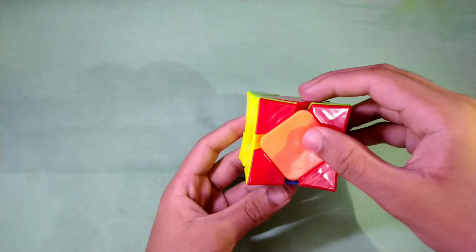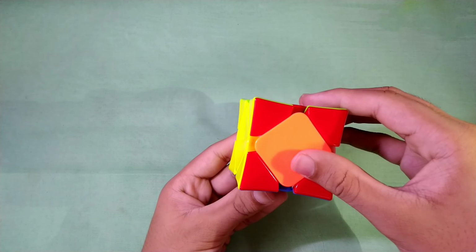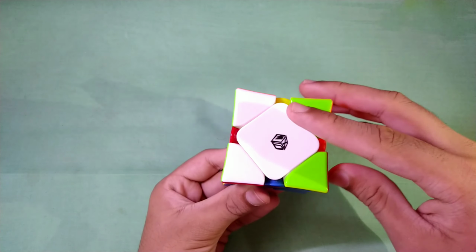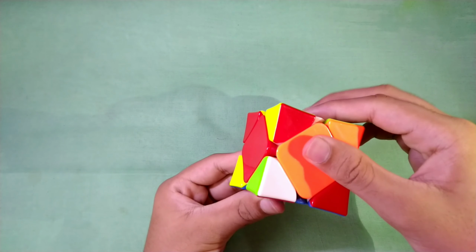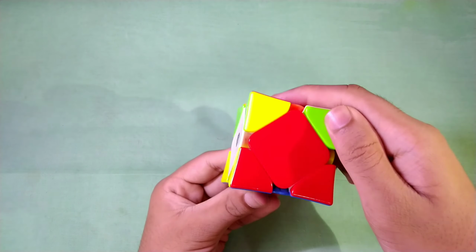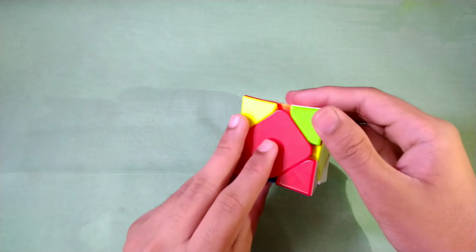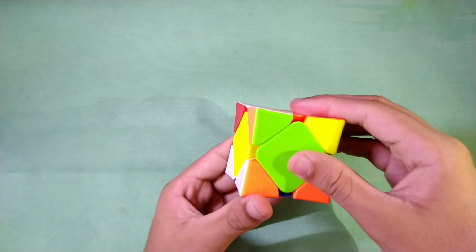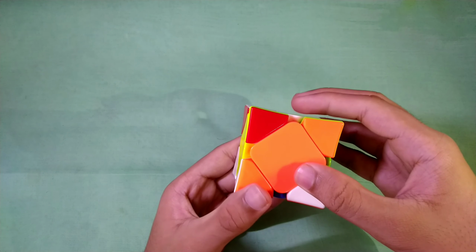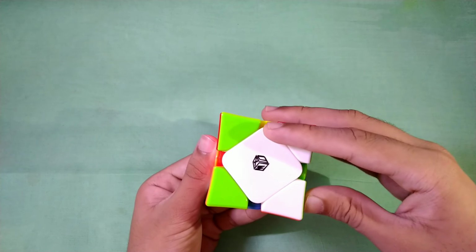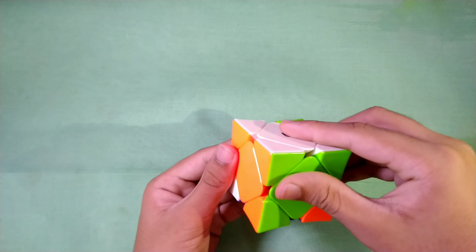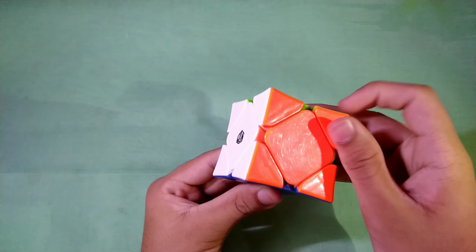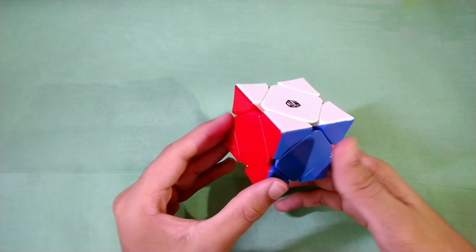And then we use the same formula, that is, we put the right side down, the left side down, the right side back up, and the left side back up. We now turn the cube 180 degrees, and then we repeat it. The right side down, the left side down, the right side back up, and the left side back up. And now as you can see, we have solved this cube.